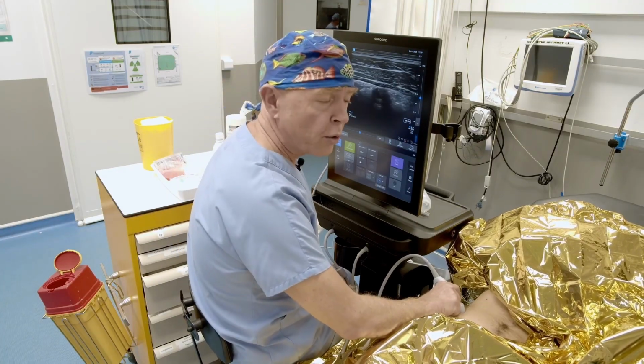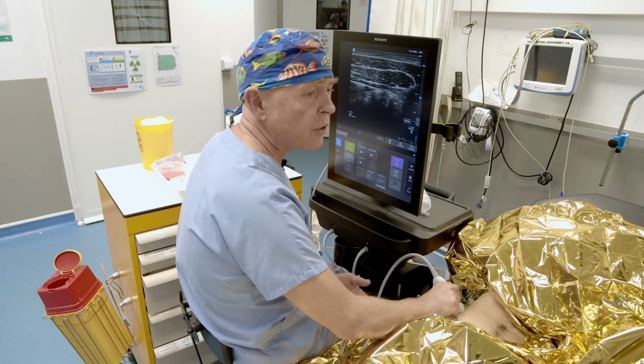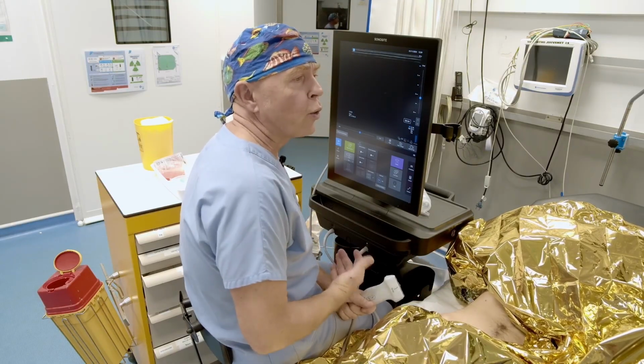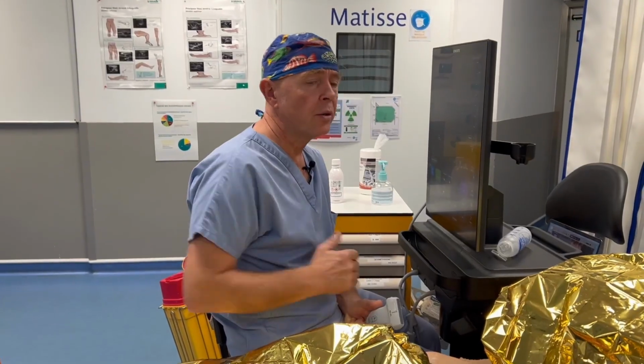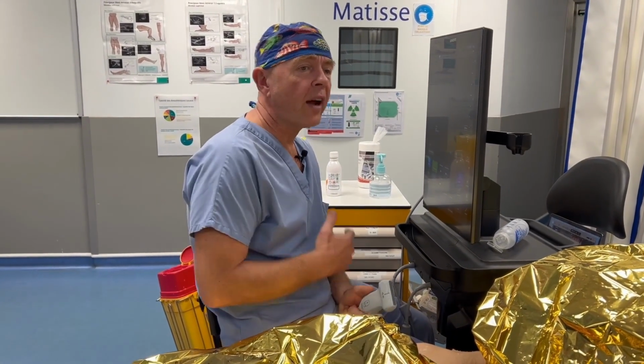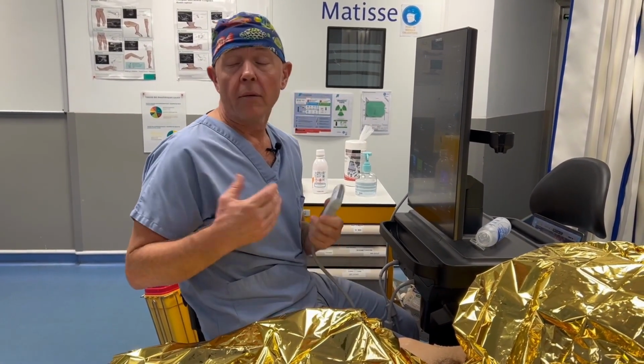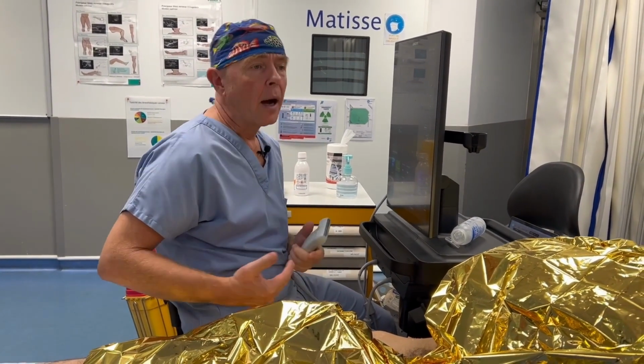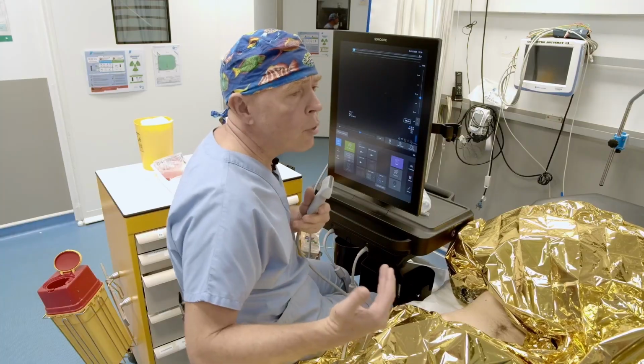The last block we're going to look at, and that you need to practice, is a slightly more complicated block, really reserved for experts, or at least it has a somewhat longer learning curve. You really need to master the easy blocks first. Axillary blocks, femoral block, sciatic block. After that, move on to a higher level to more advanced blocks.